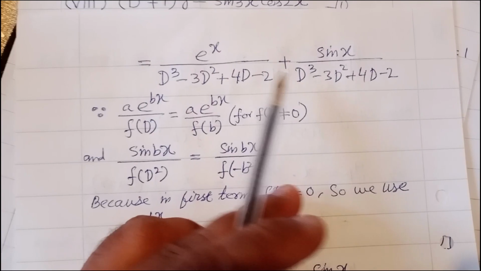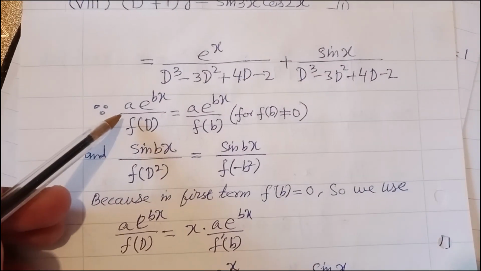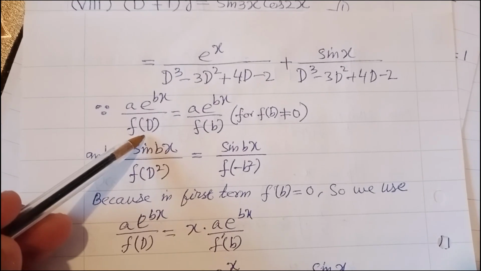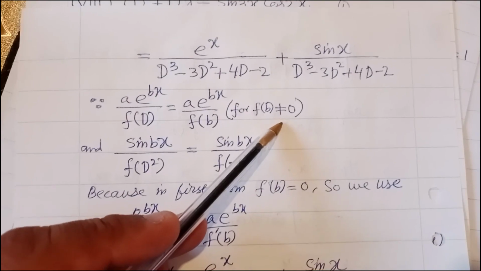So again we will apply two different formulae here. The first formula: a e^(bx) / f(D) can be written as a e^(bx) / f(b), in case f(b) is not equal to 0.